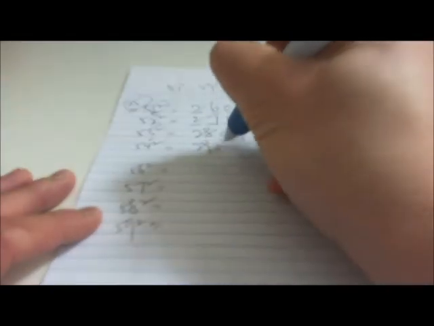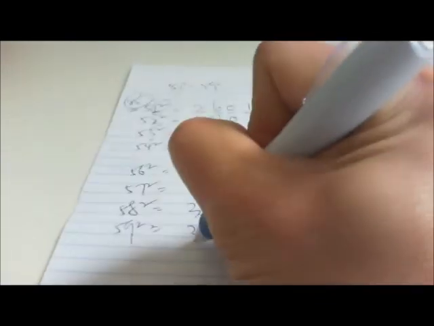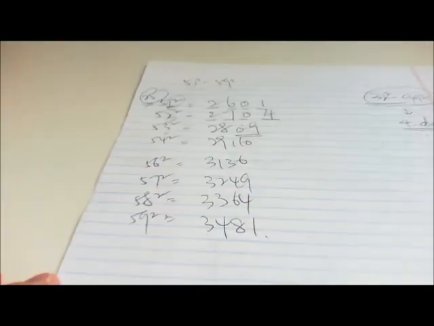Okay, let's come back to here. 54 square is 2916, 55 is skipped, 56 square is 3136, 57 square is 3249, 58 square is 3364, and 59 square is 3481. So it's pretty easy. After this video, next time we go on to the 90s and the 40s.